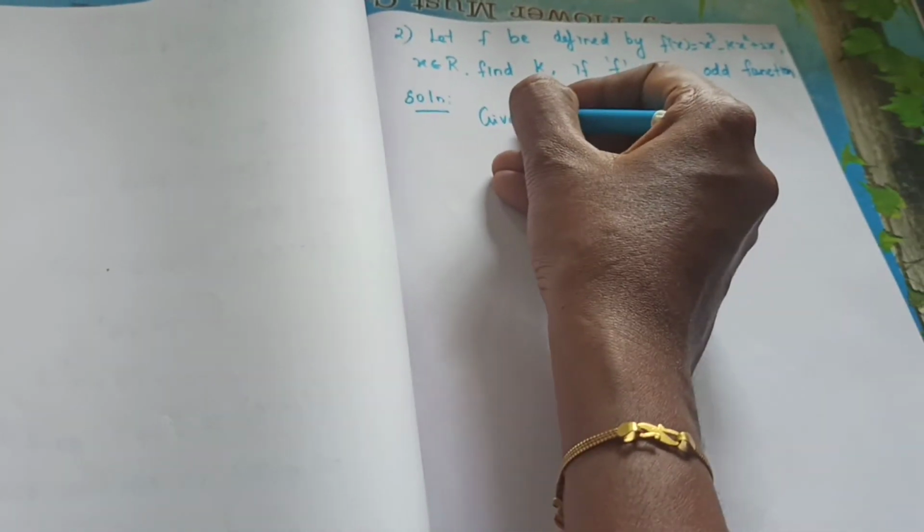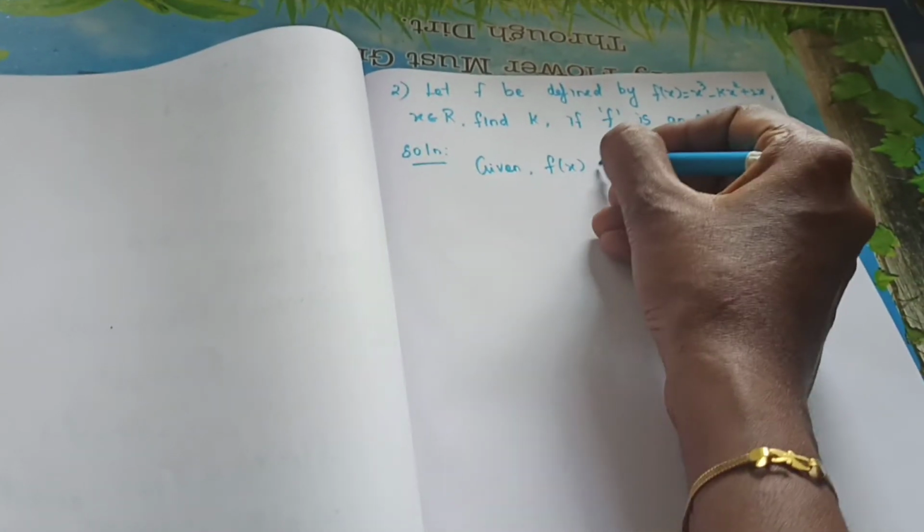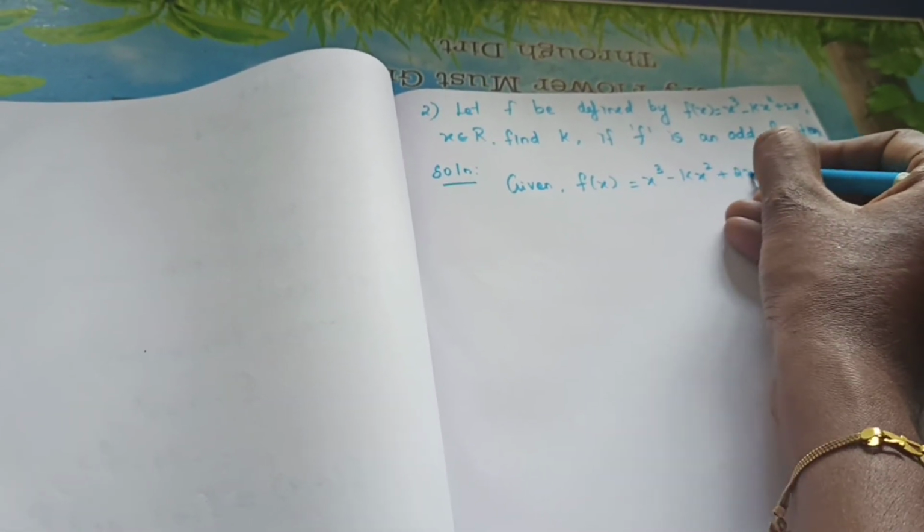Solution. Given f of x is equal to x cube minus k x square plus 2x.